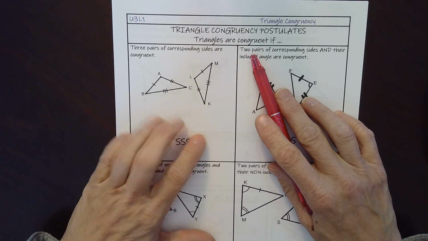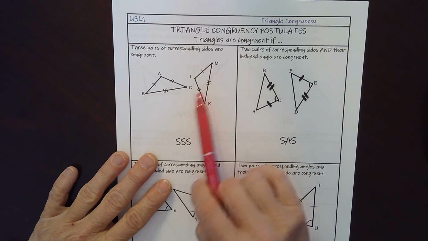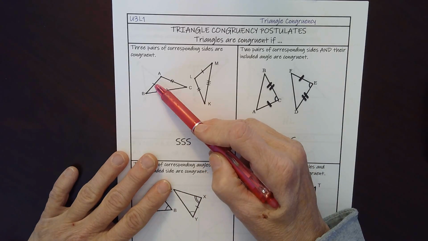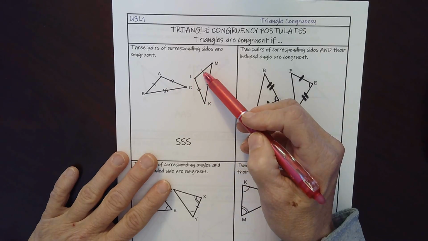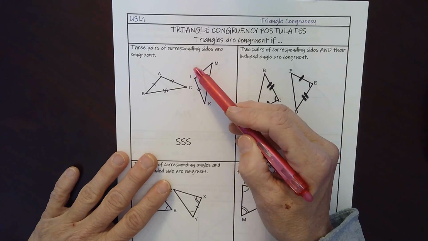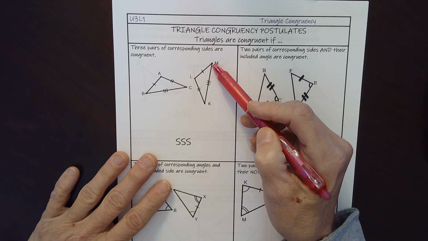So here we have two triangles. Notice that we have some markings on the two triangles. And remember, this mark on this triangle corresponds to this mark on this triangle, and what that tells us is that these two marks, or these two sides of the triangles, are congruent.